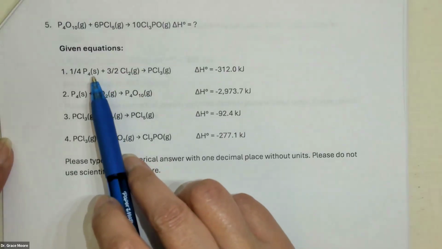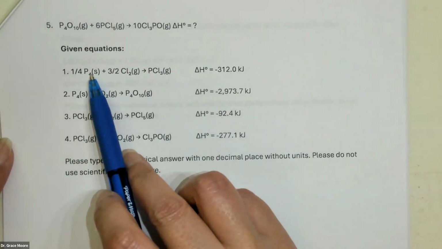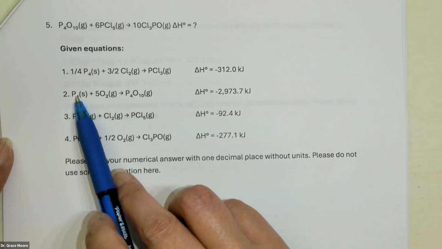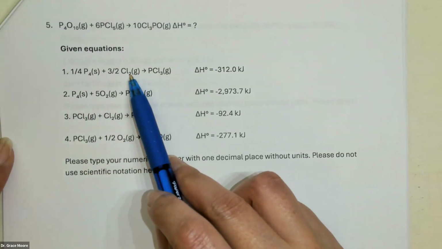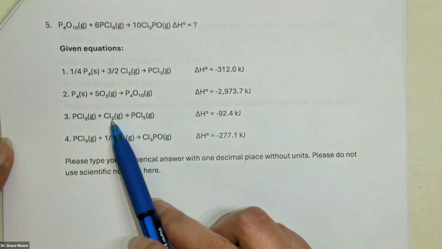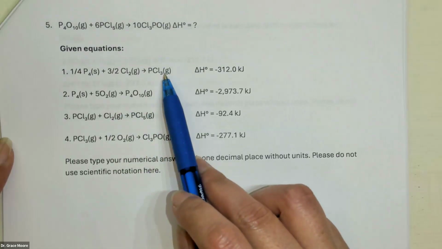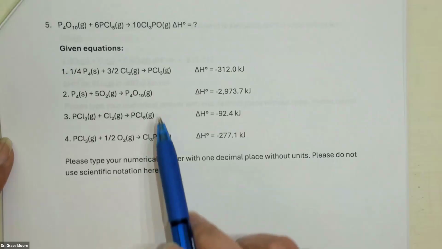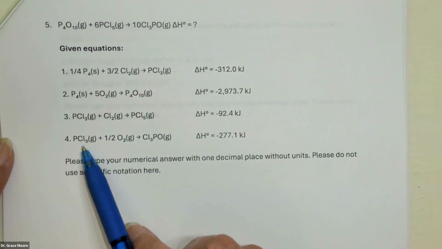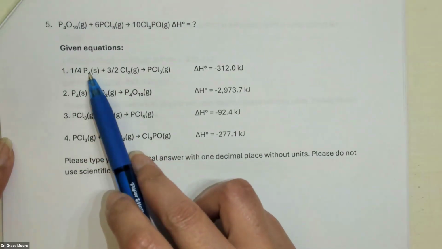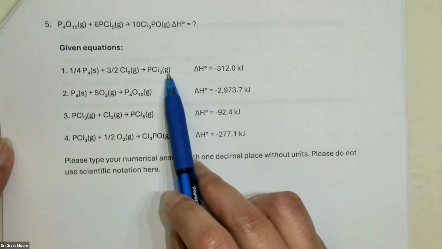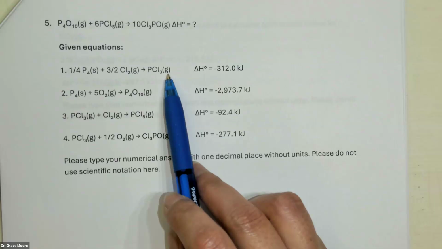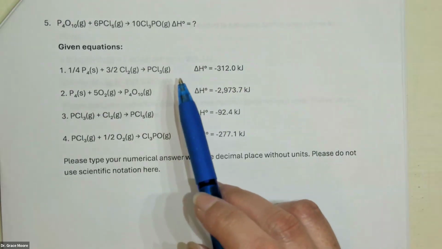So when I look at line 1, I have P4 and then P4 appears again. That's confusing. I have Cl2, and the Cl2 appears again. That's confusing. I have PCl3 and it doesn't appear again down here. Oh, actually it does. Okay, well, that's not good. This one repeated, this one repeated, this one also repeated. So it's going to be one of those that's confusing. So I would skip line 1 for now. We'll come back to it at the end.